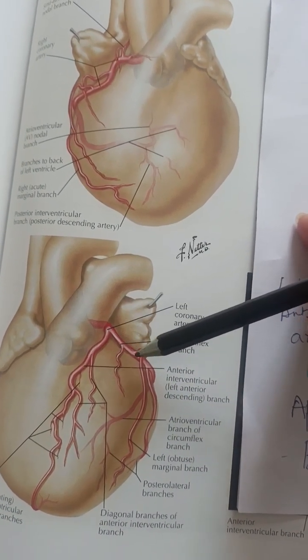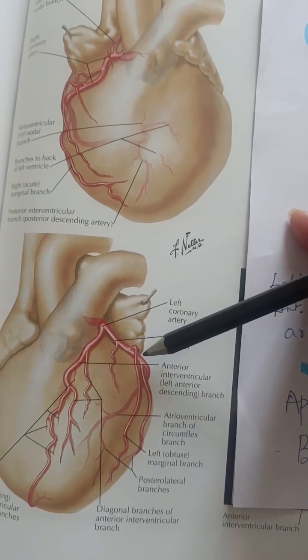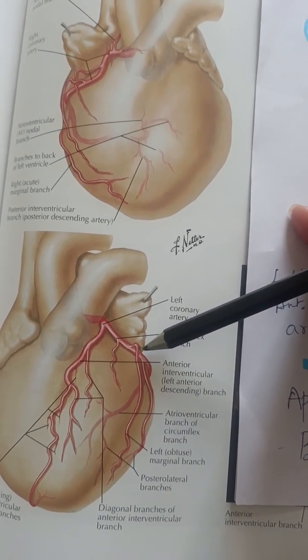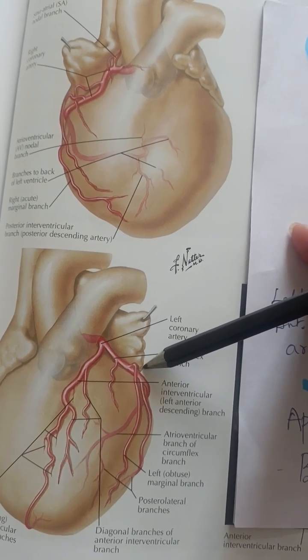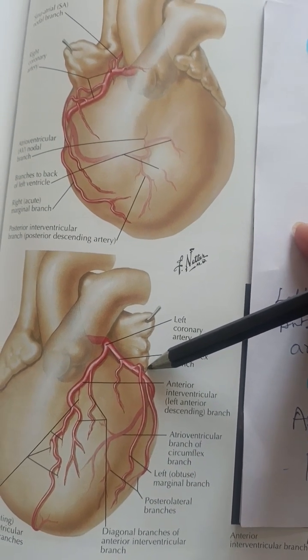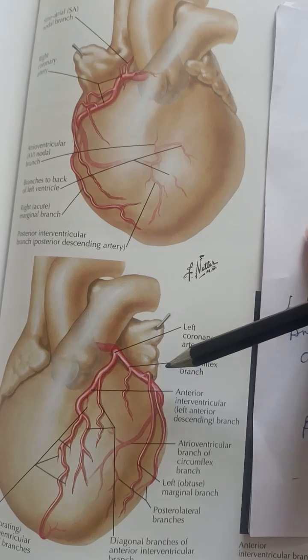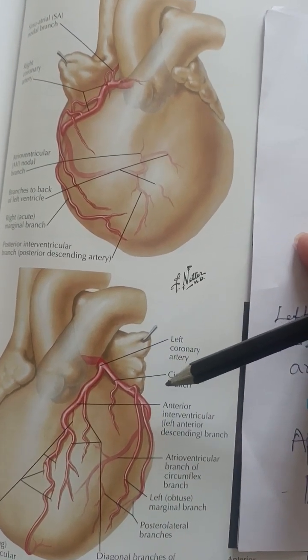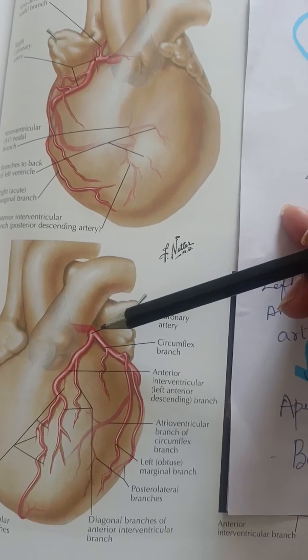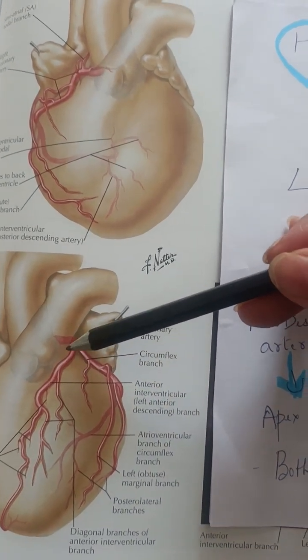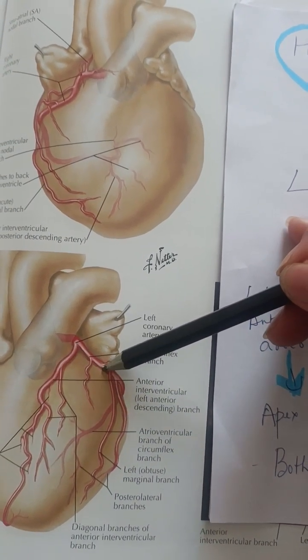Okay, so this left circumflex branch, sometimes in 10% of the people, it can also merge with the posterior interventricular artery, which is a branch from the right coronary artery. So it can anastomose with that one. So these are the left coronary artery branches. There is one here, another one here.